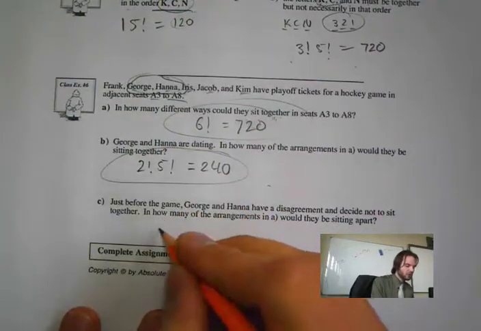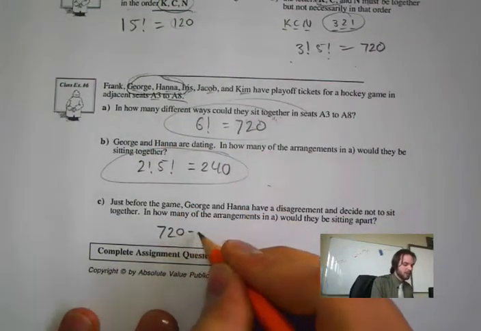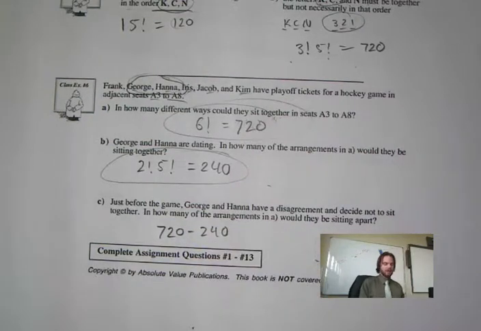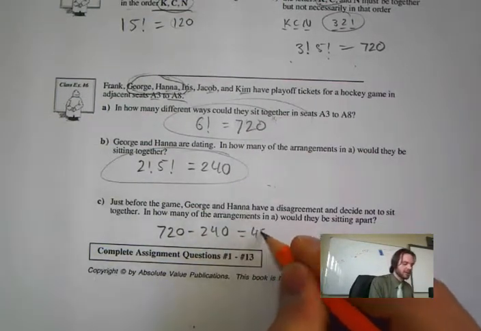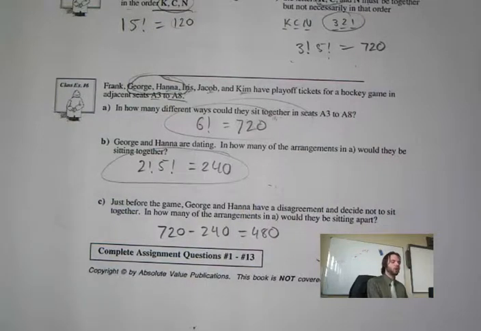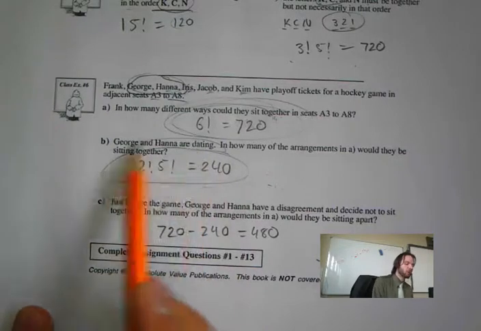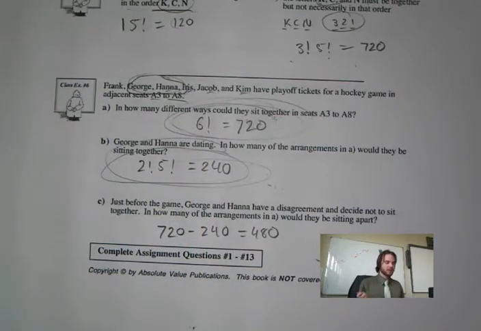So I'm going to have to go 720 minus 240, which gives me a total of 480 arrangements. I took all the possible sitting situations and subtracted all the ones with them sitting together. So I did answer A subtract B to get my answer of permutations. Combinations are a bit different. So that's the different number of orders they could have. That's everything. Hopefully you understood this. As I see you tomorrow, we'll work on this together.